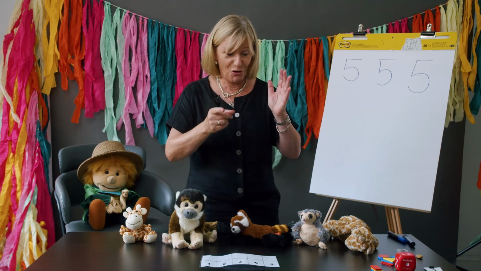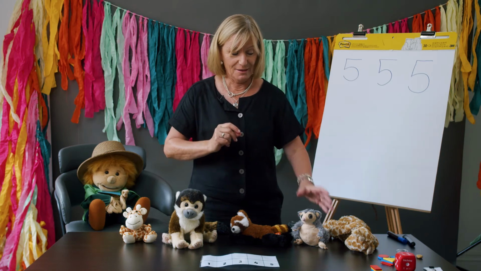Are you ready? 5 cheeky monkeys jumping on the bed. One fell off and bumped his head. Mother called the doctor and the doctor said, "No more monkeys jumping on the bed."